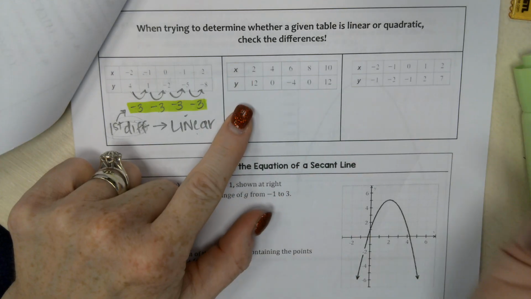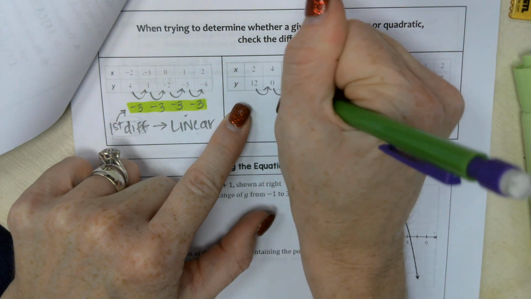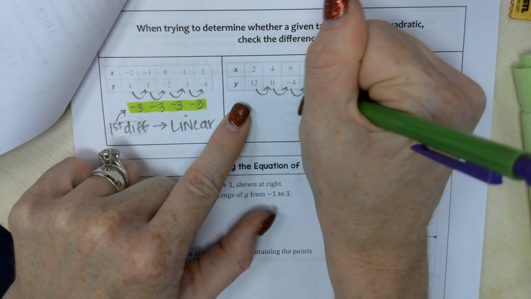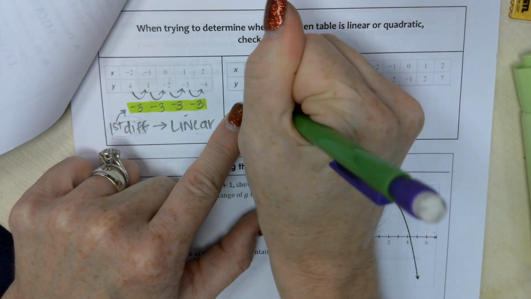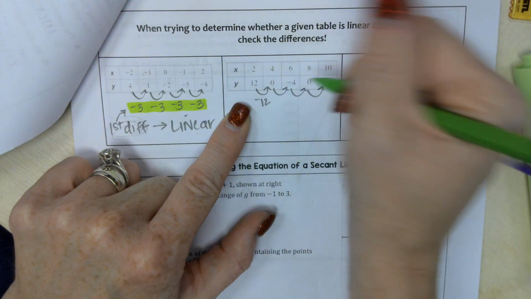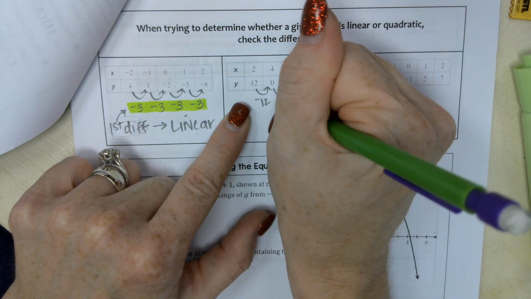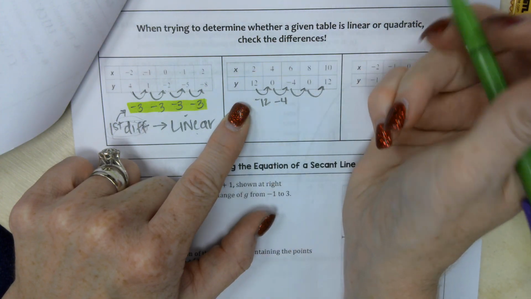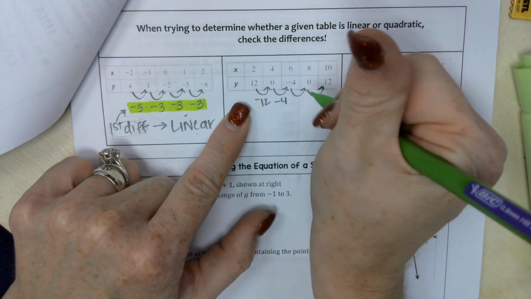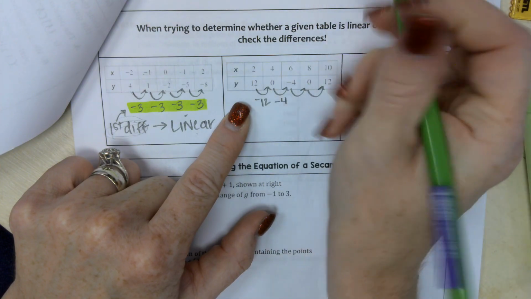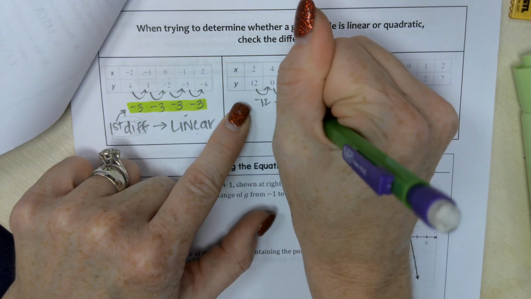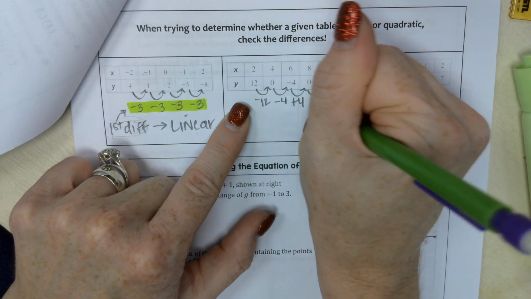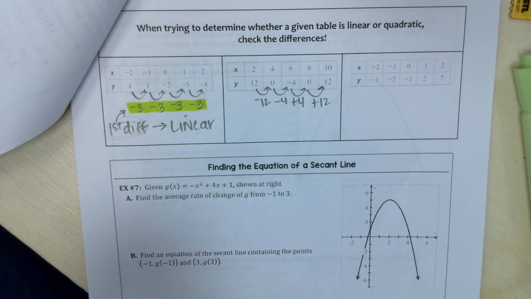Now, take a look at the next one. What am I doing to get from 12 to 0? Subtracting 12. What am I doing to get from 0 to negative 4? I already see that that's not the same. Negative 4 to 0, I'm going up 4. And then I'm going up 12. Those aren't equal. So I want to go to the next difference.